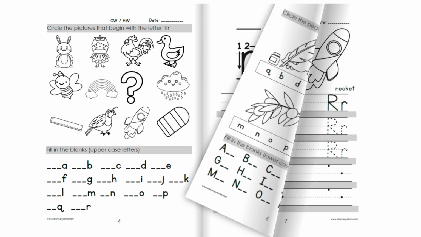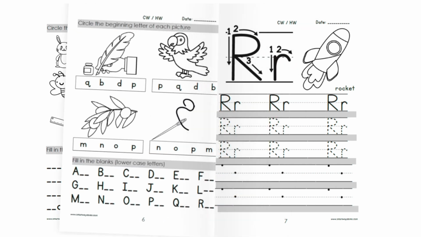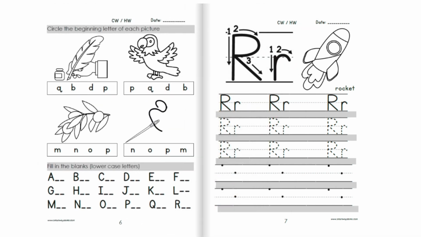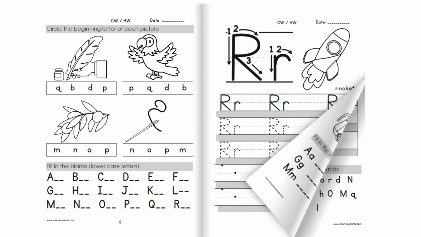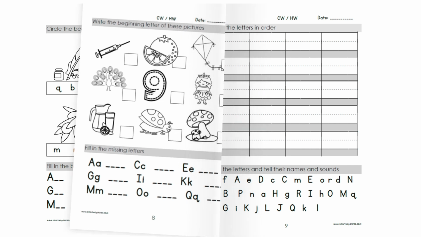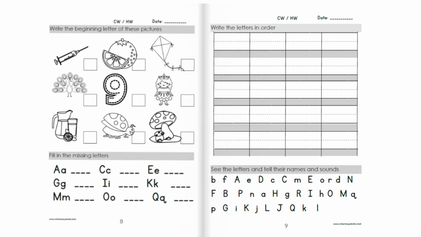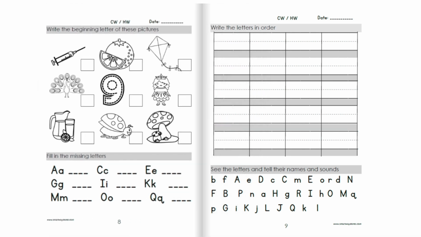There are 3 dedicated writing pages, one for uppercase, one for lowercase, and one for both, giving learners structured, progressive practice. To keep engagement high, writing pages are alternated with fun picture-based activities. Children circle images matching the letters, match letters to the images, fill in the missing uppercase and lowercase letters, and complete the letter order.